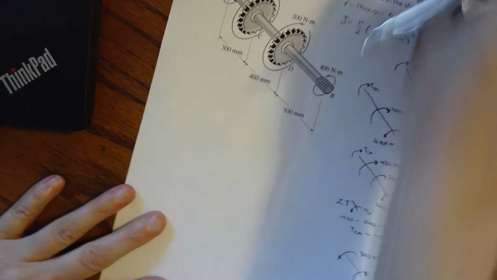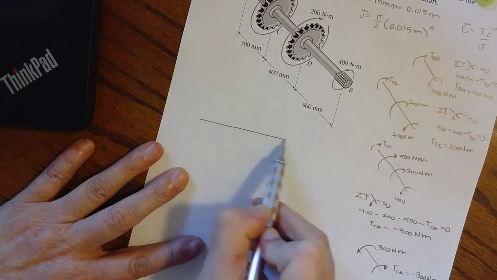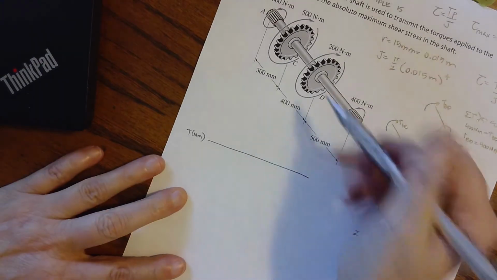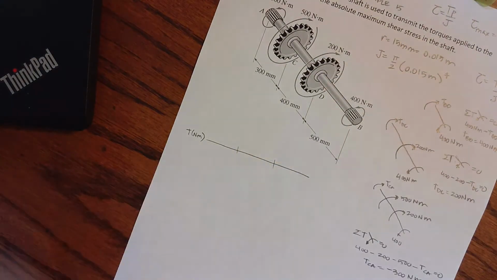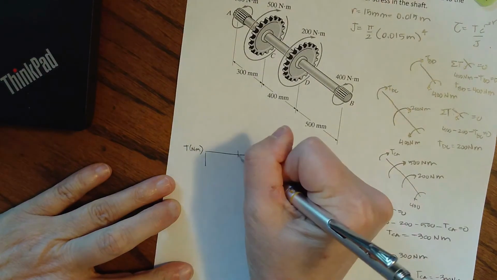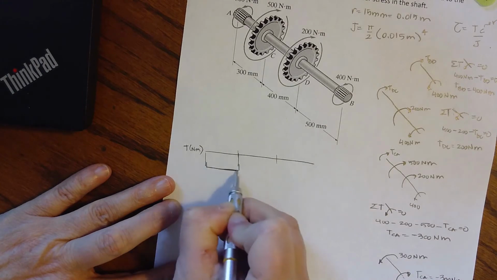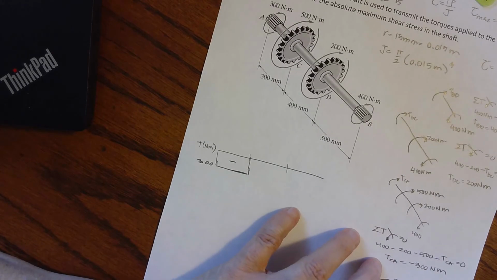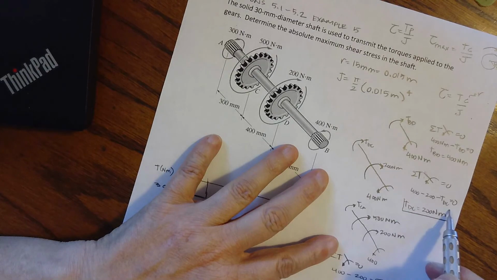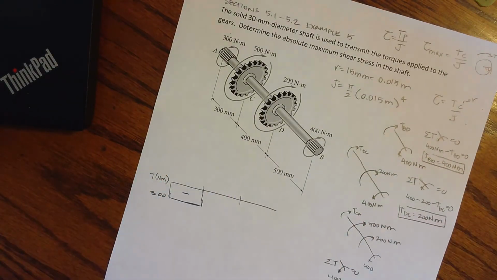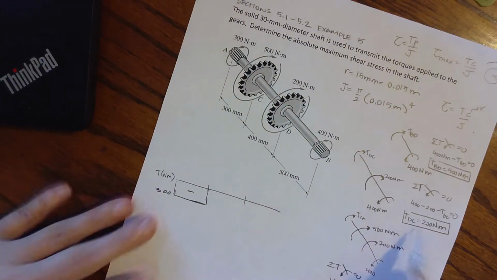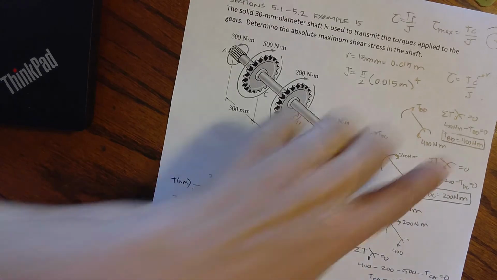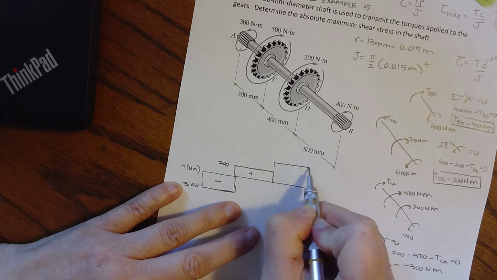So now we need to draw our torque diagram. I'm going to come across like so, and I have torque in Newton meters. When I'm coming over here, we have two gears in the middle, so I have a negative 300. I can draw this across. It doesn't change. It's not variable. Negative 300. That was torque CA, then torque DC, then torque BD. Torque from D to C was positive 200. And then torque from B to D was positive 400.